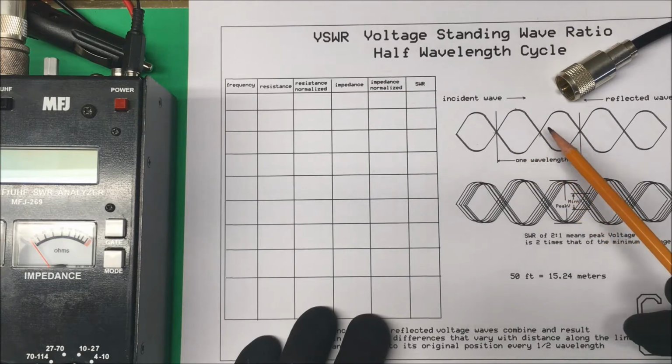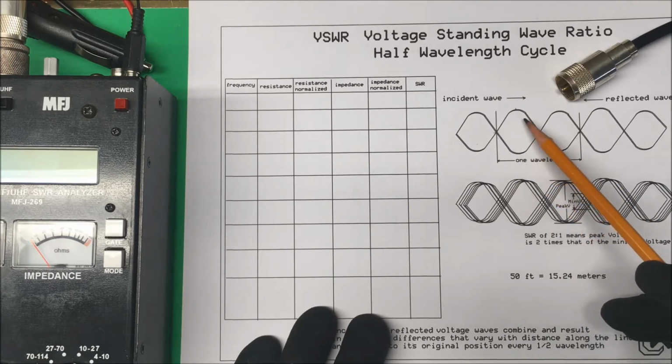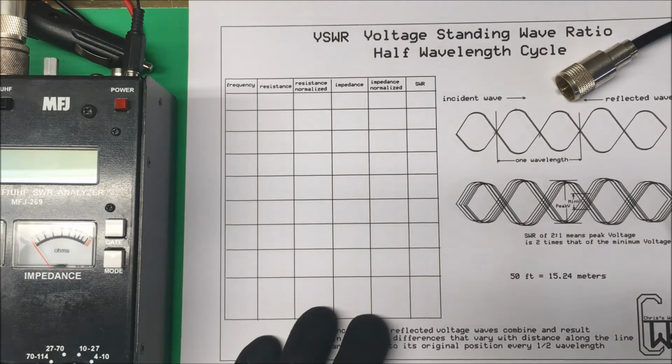So I'm going to change the frequency. I'm going to lower the frequency until I get to 0 impedance, and then I'm going to raise that frequency back up. And when it hits 0 again, that should be half a wavelength.